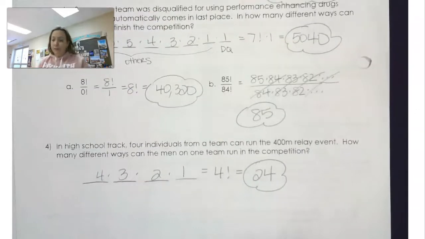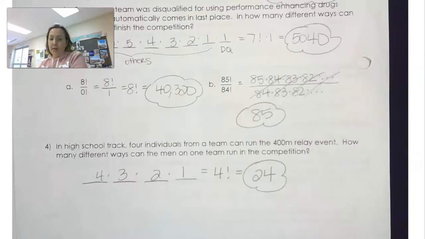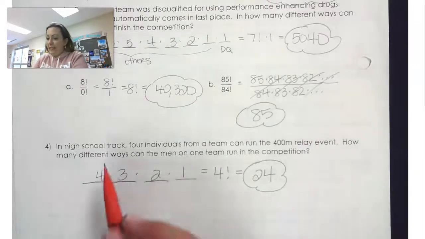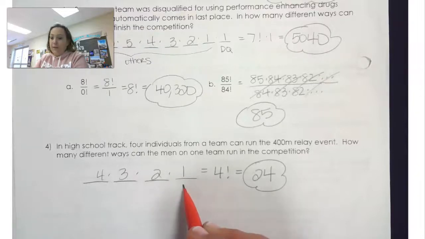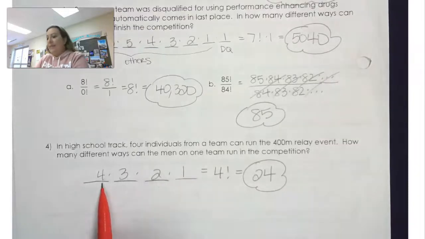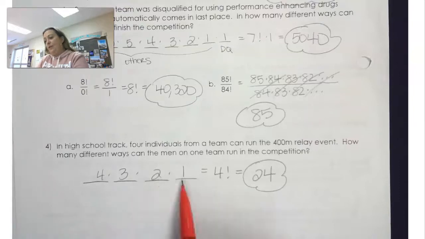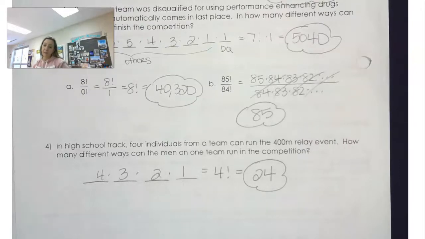And then the last one, number 4, 4 individuals can run. How many ways can the men on one team run in the competition? Well, if you're labeling these, again, this is just who's going first, second, third, and fourth. So we have 4 options, and then obviously only 3, then 2, then 1. So 4 factorial, which is 24.